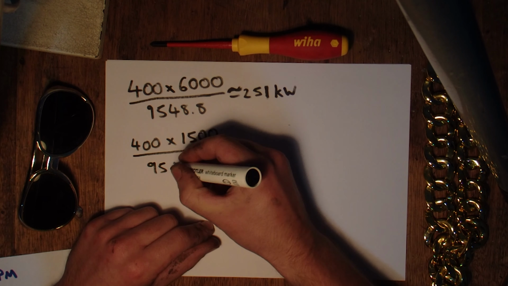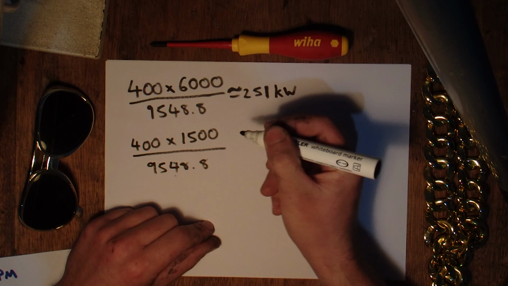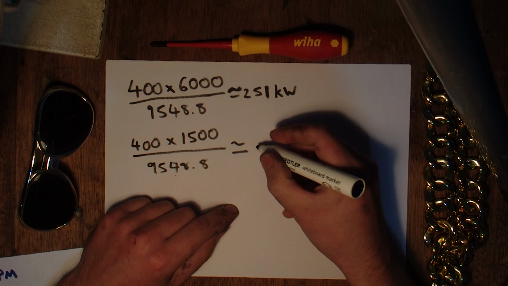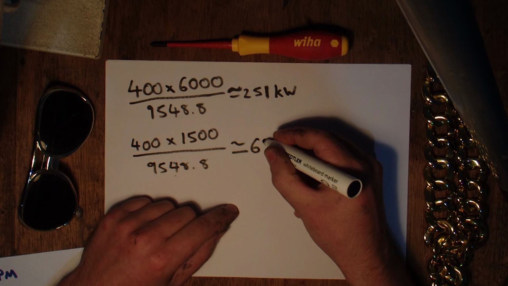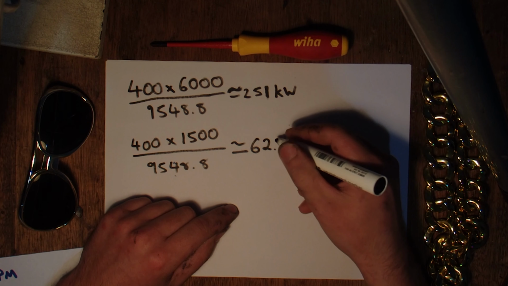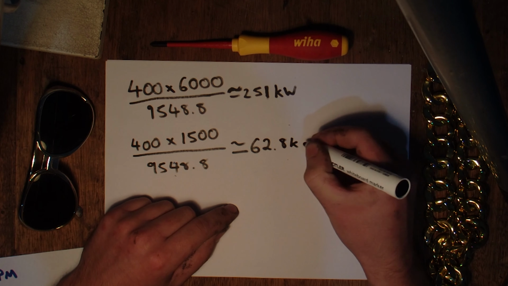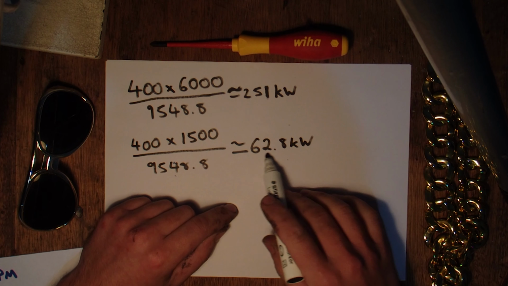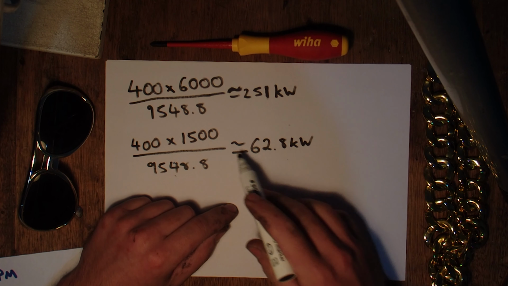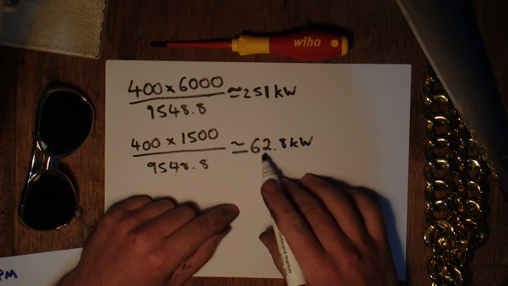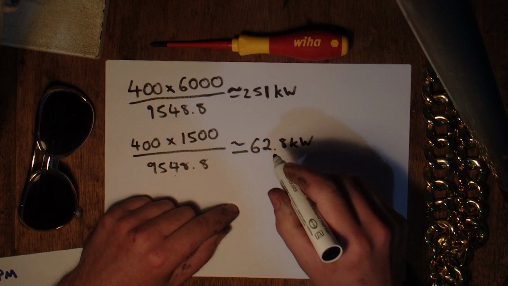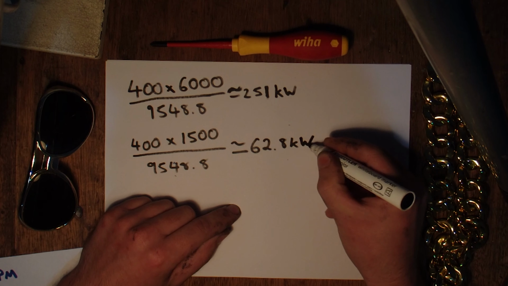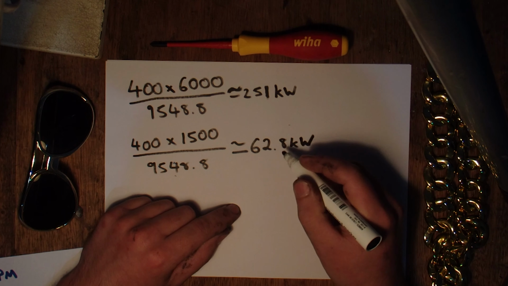Same constant, 9548.8, and that's going to roughly be a little over 62.8 kilowatts. So it's not the torque that's doing the pushing, it's this 62.8 kilowatts. And the torque is part of this equation, it's part of what's going on, but the 62.8 kilowatts is what's driving you. So yeah, that's what's doing the work, literally.